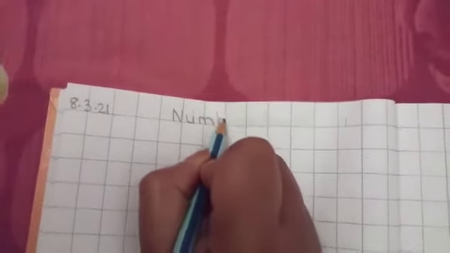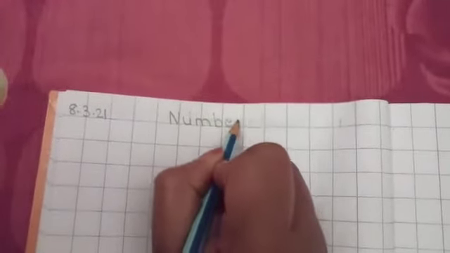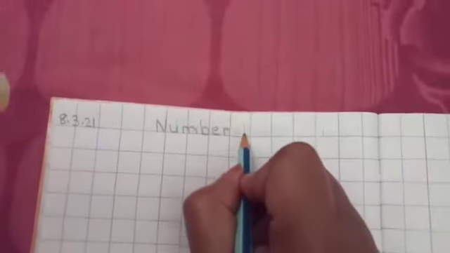Now on the next page we'll write number names 11 to 20. So today's date 8.3.21. Leave 2 boxes and write the heading N-U-M-B-E-R, Number. One finger space, N-A-M-E-S, Names, within the bracket 11 dash 20 and close the bracket.